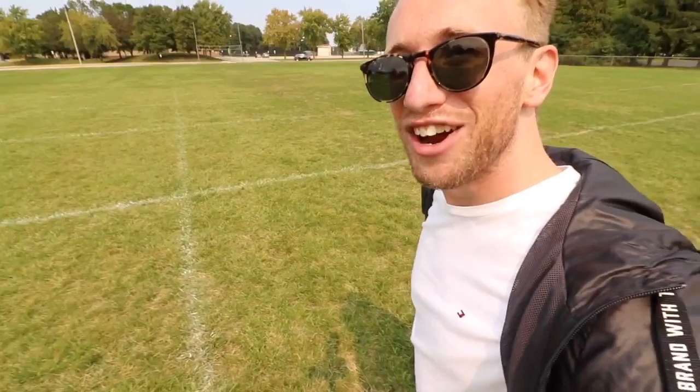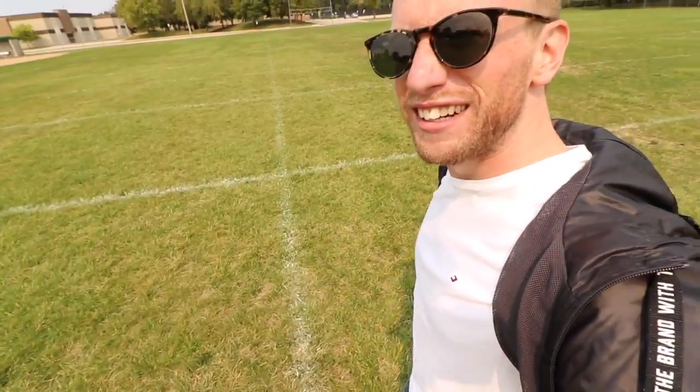So to review, if the defense stops you and it's 4th down, you can punt the ball, just kick it far away to try to make it difficult for them to score. Or if you're close enough, you can try to make a field goal, where you again kick the ball and try to make the 3 points by making the ball go through the uprights. They're called uprights because they're straight up.